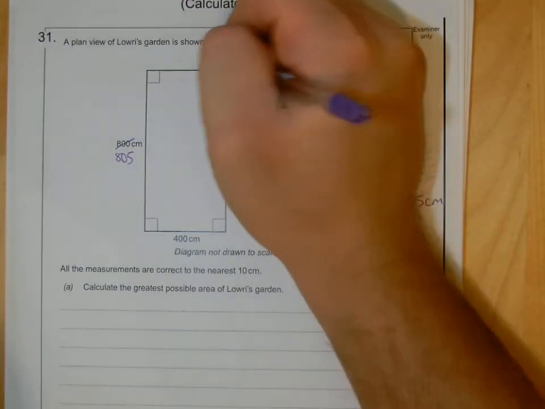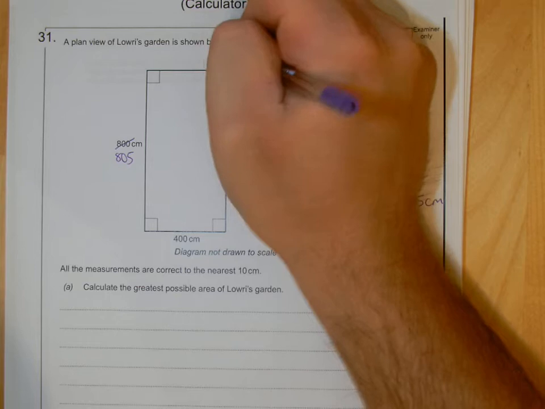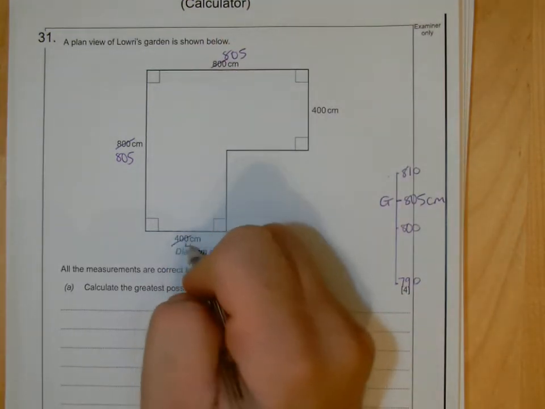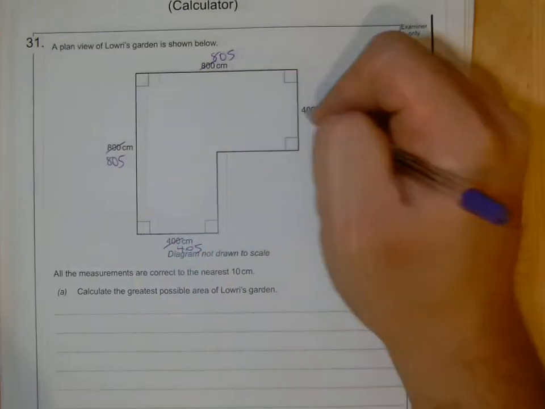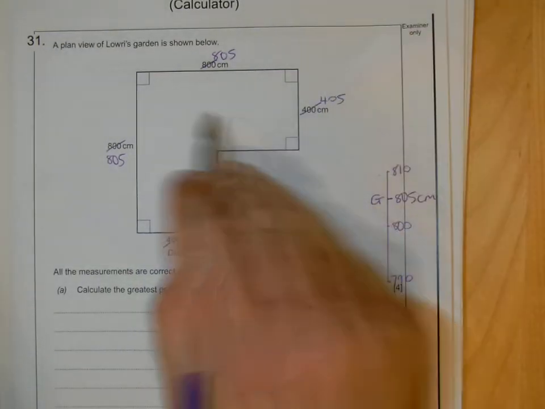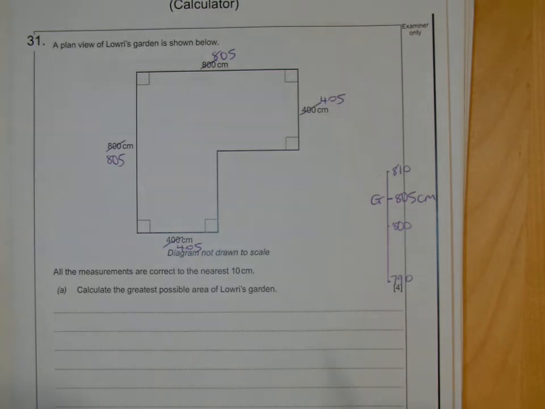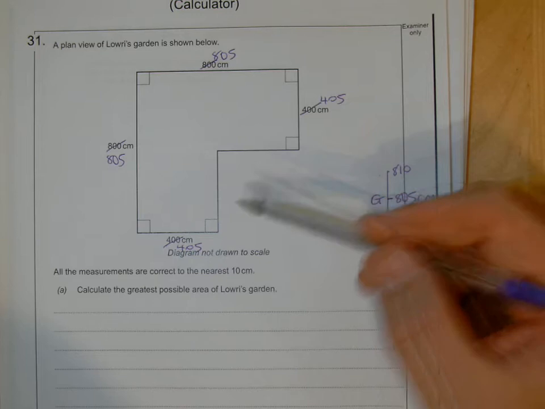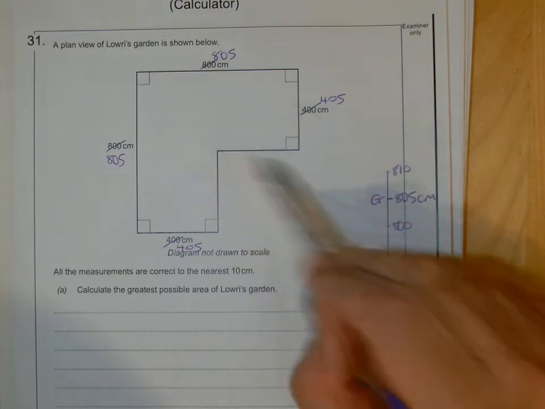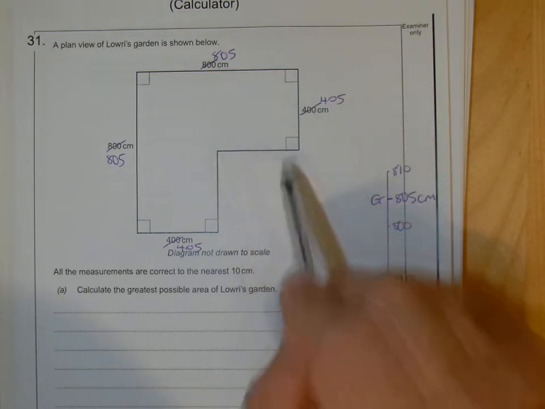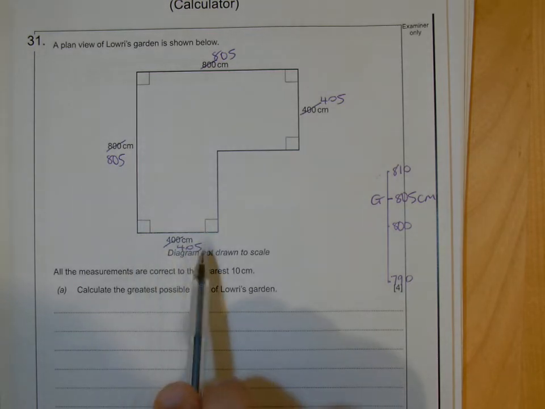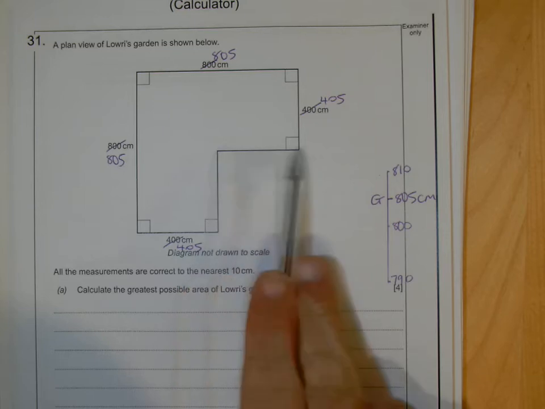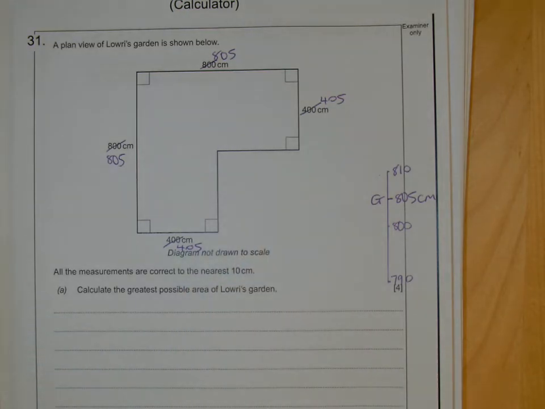Same then for this here, 805 here. Also for this, no, similar situation, of course, this will be 405 and this will be 405. Now to work out the area of this here, okay, you could cut it into two parts, A and B. Then you'd have to maybe work out this length here, but bear in mind that this length is 405 and the longer length is 805. That will make this to be 400, okay, so you've got to sort of look out for that there.